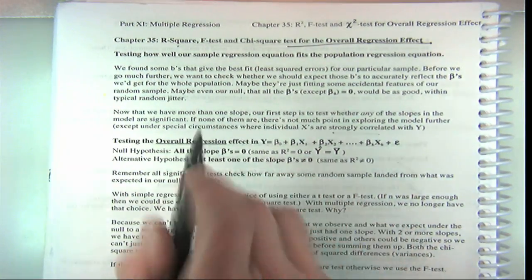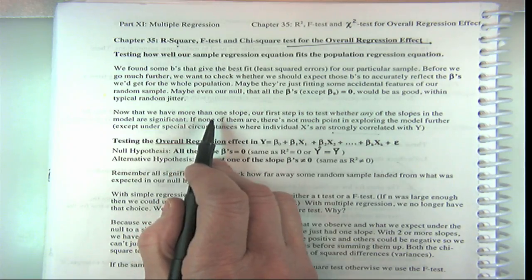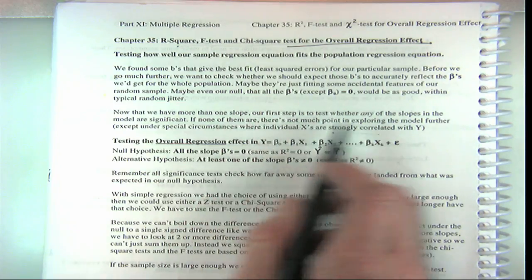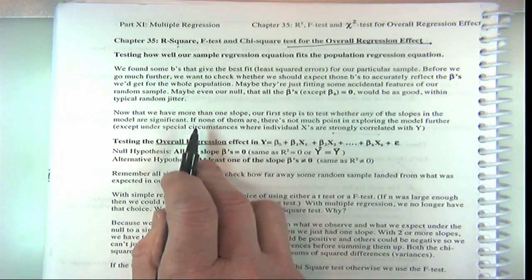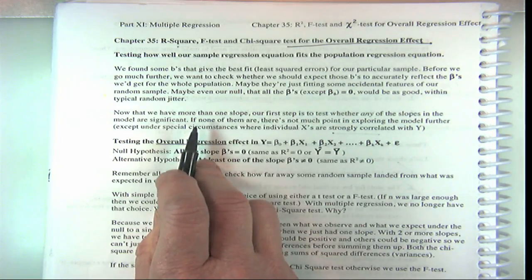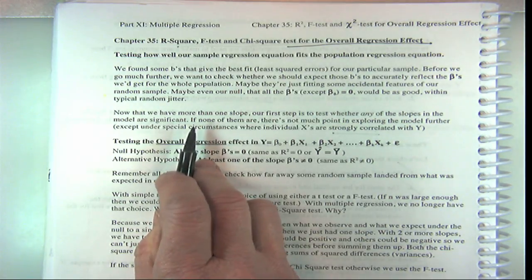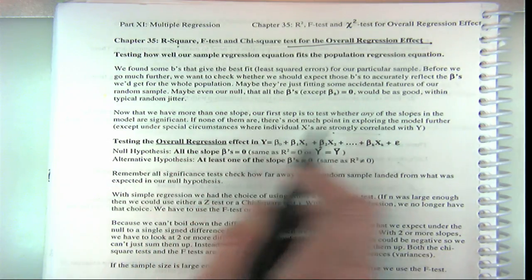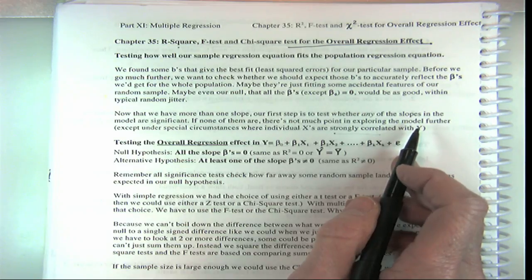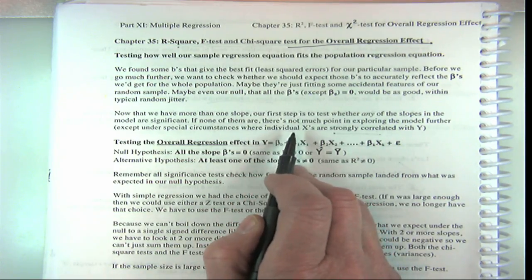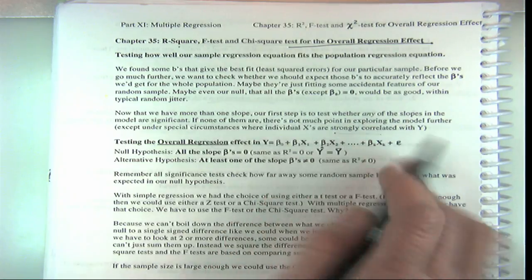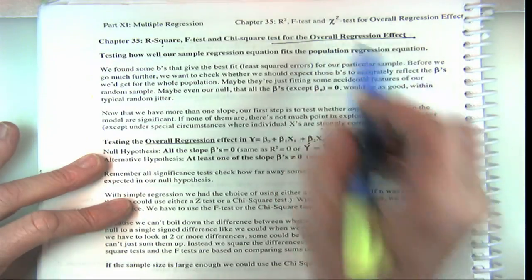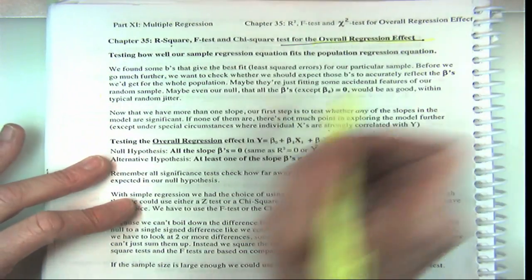Okay, so that's what I say here. Now that we have more than one slope, our first test is to test whether any of the slopes in the model are significant: the overall effect, the collective effect of all the slopes together. Is there anything in our model of predicted value? If none of them are, then there's not much point in going on, except special circumstances. But generally there isn't. So this is all for the overall, the collective effect of all the slopes together. So what do I mean by that?